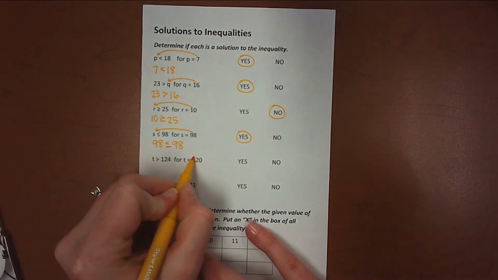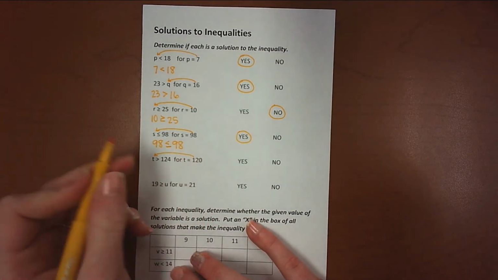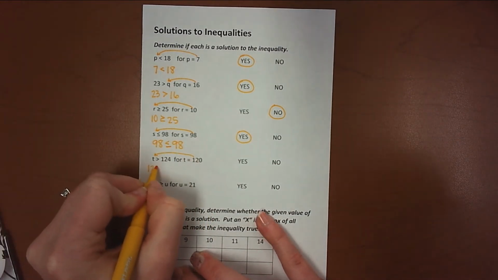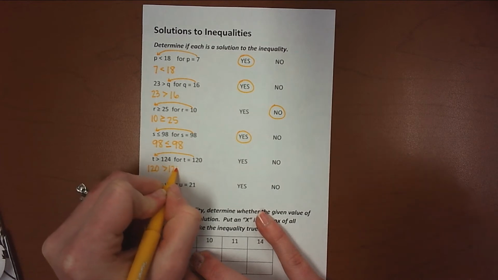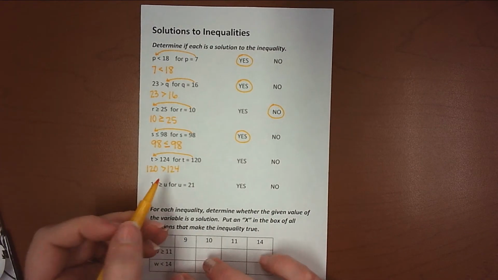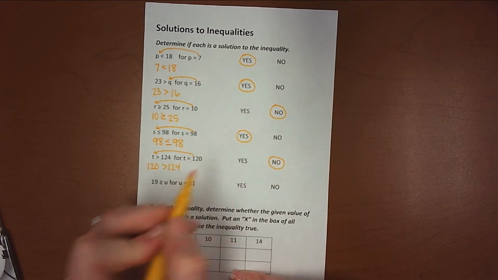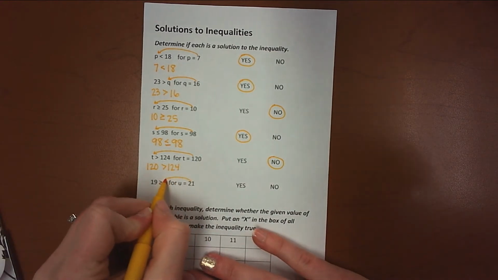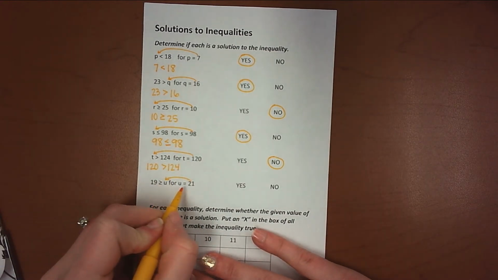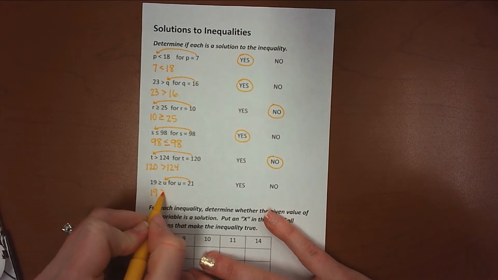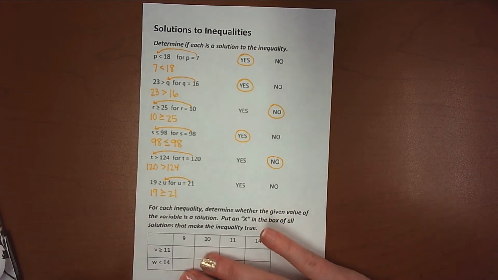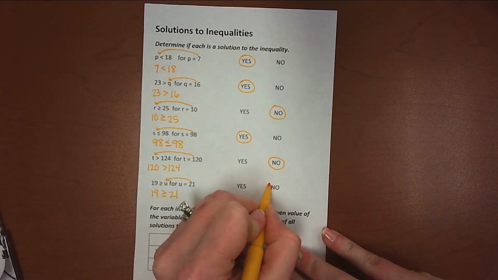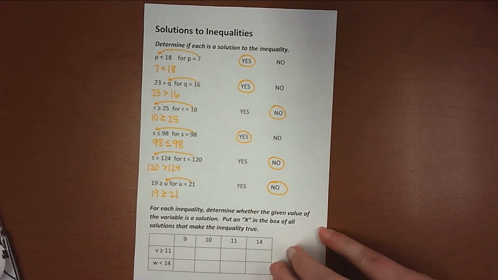If we plug in 120 for t here, is 120 greater than 124? That is a false statement, and so that is not a solution. t equals 120 is no, not a solution. The last one is 19 is greater than or equal to u for u equals 21. Is 19 greater than or equal to 21? No, it's not, so we circle no.